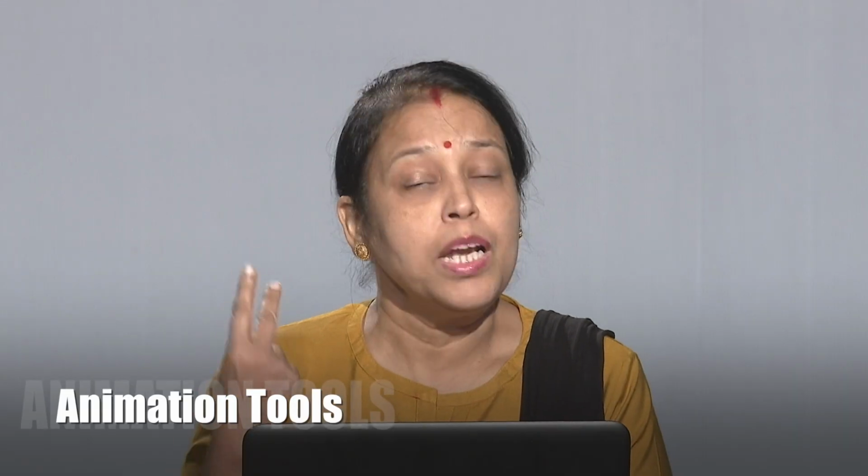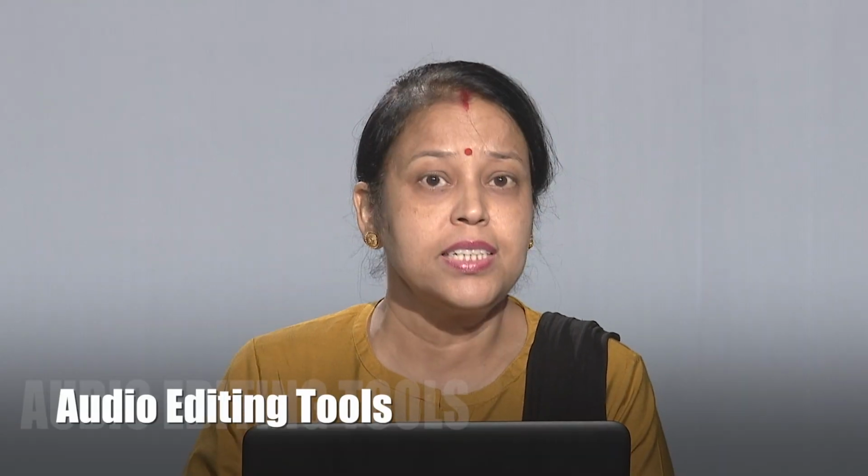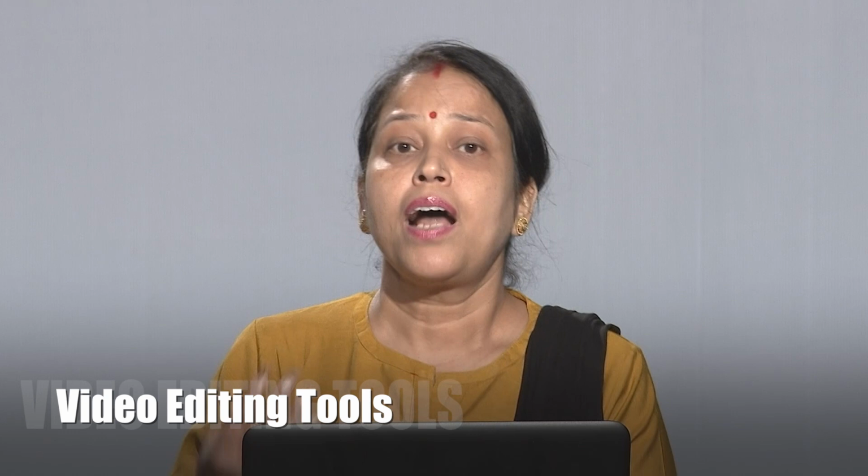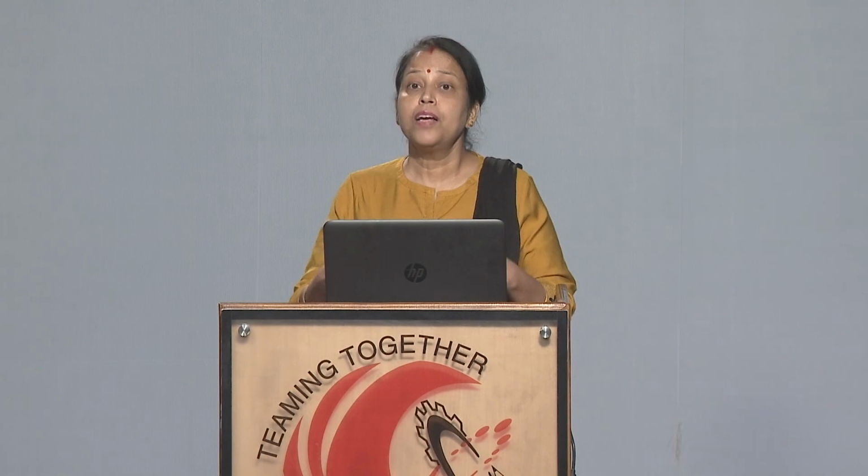Next tool I have listed here is your authoring tools. Authoring tools are very much required for e-content development, because you have the graphics editing tool, the animation tool, the audio editing tool, and the video editing tool. But how can those tools be integrated? These tools can be integrated only with the help of the authoring platform. In authoring software only, we will integrate whatever you have created in all these other software. Now I will list out what the authoring tools are.